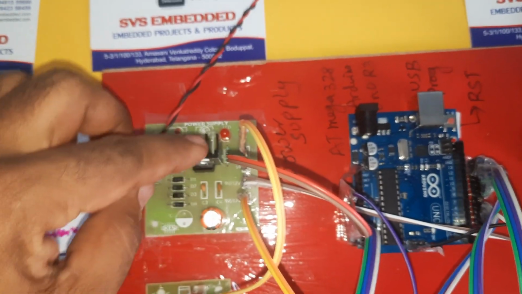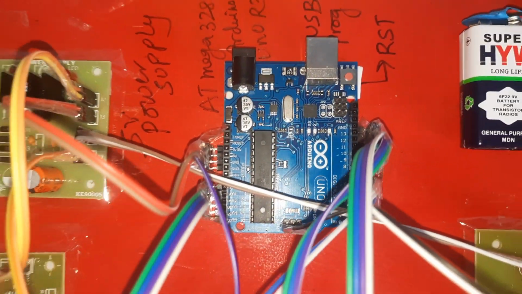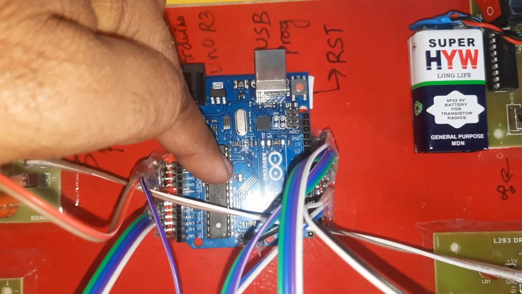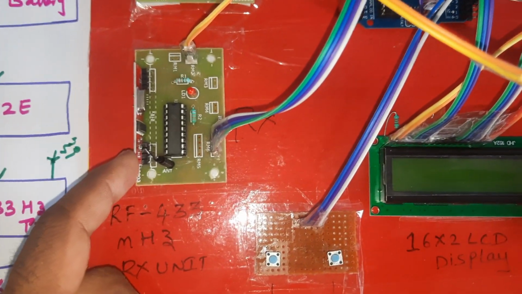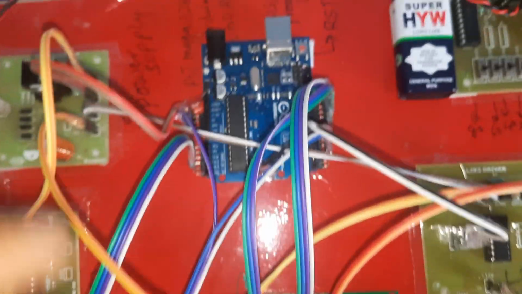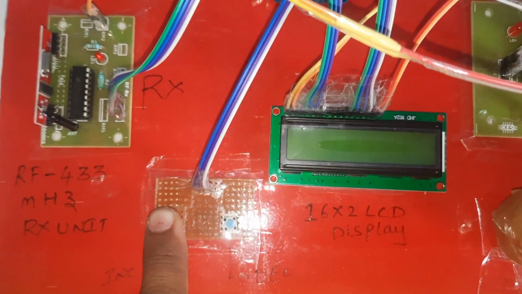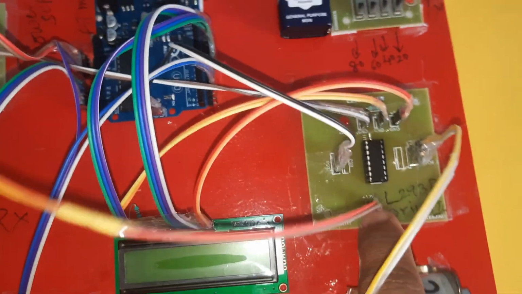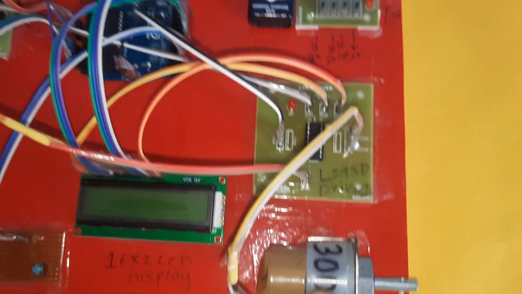The power supply has a bridge rectifier, filter capacitor, 7805 regulator, 1 LED, 5 volt power supply module, and the Arduino Uno R3 ATmega328 IC controller board, with a 16x2 character LCD display. Whatever process is going on should be displayed on the LCD. The RF 433 MHz receiver module is connected to A0, A1, A2, A3. The LCD is connected to GPIO pins 8 to 13. The increment button is connected to the 4th pin and the decrement button to the 5th pin, and the L293D motor driver IC with the 300 RPM motor is connected to the 6th PWM pin.